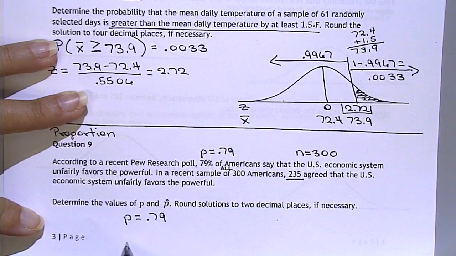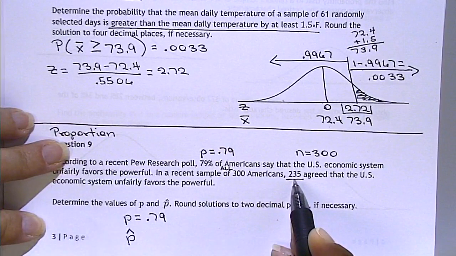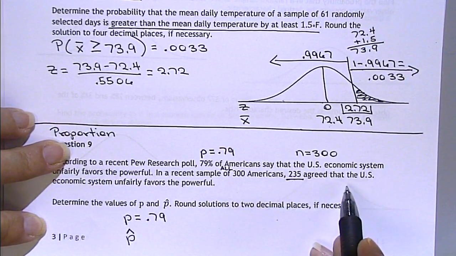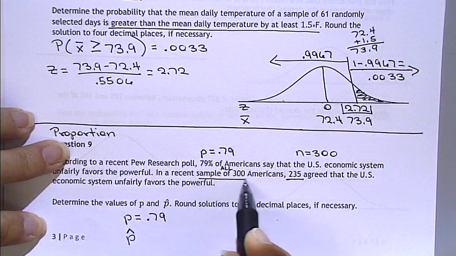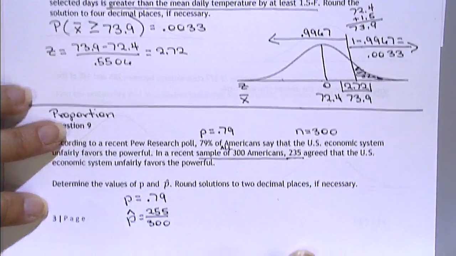And P hat is how many out of the sample fit the criteria. Well, there were 235. That's not my answer, though, is it? 235 out of how many? Well, the sample was a sample of 300. So in a sample of 300, 235 fit the criteria. Do you understand?